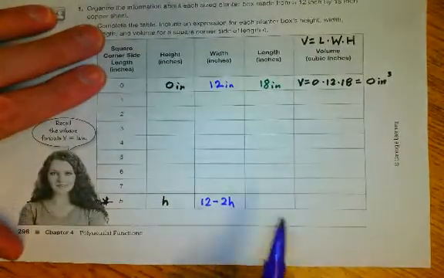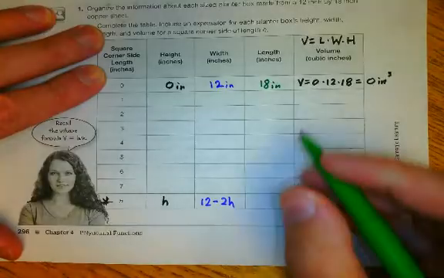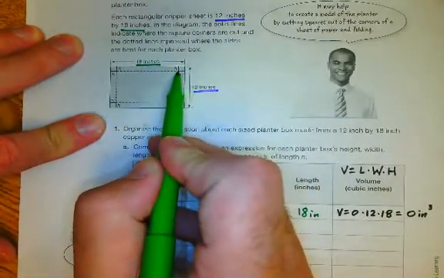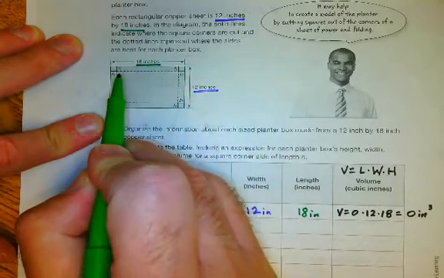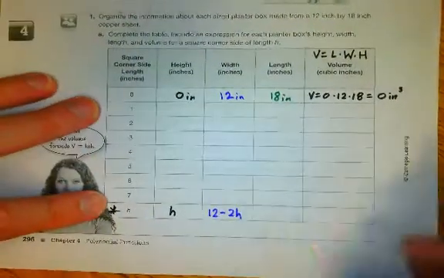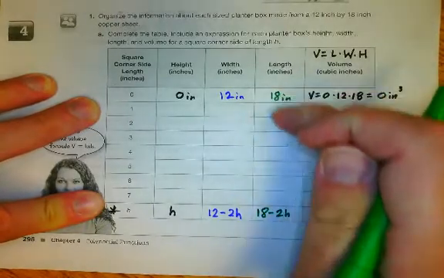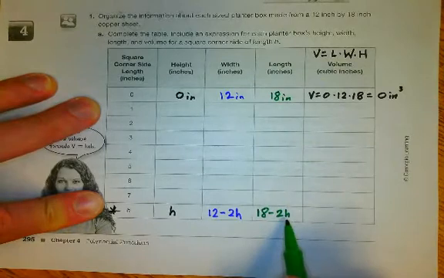So my generic formula becomes 12 minus 2h. Similarly, my length is a full 18 inches. For every height that I cut this way, I also cut the same height this way. So my formula would be a starting value of 18, and each new value is made by subtracting 2h.